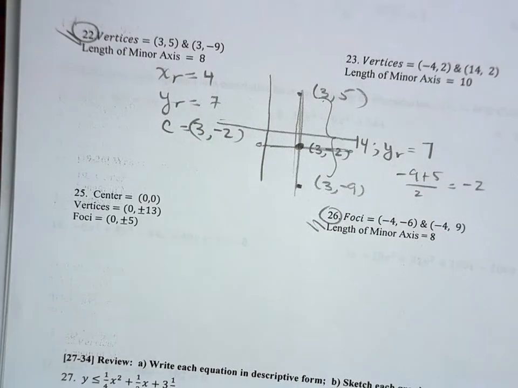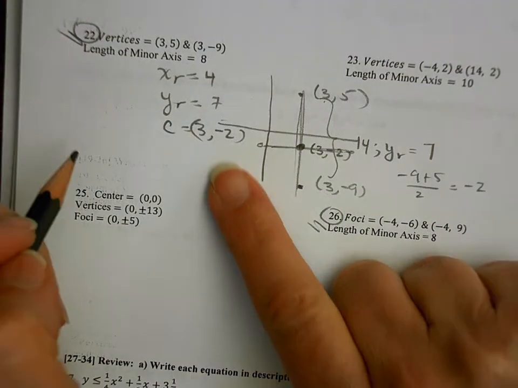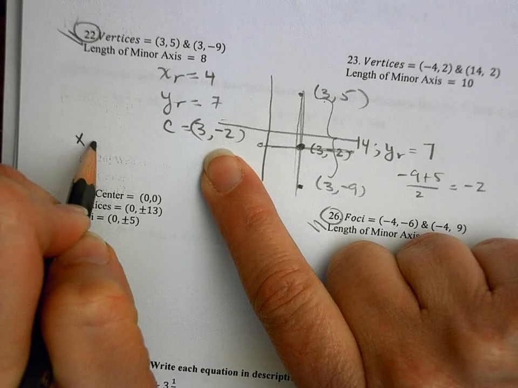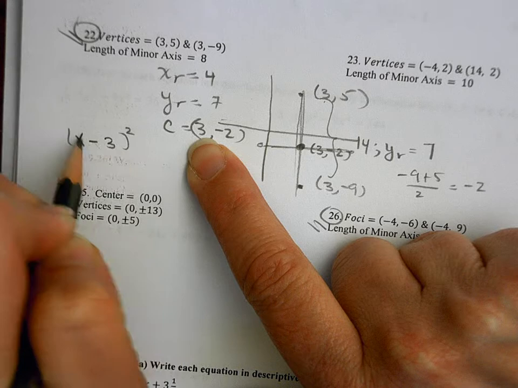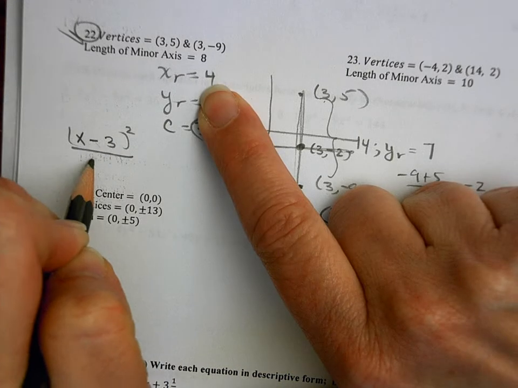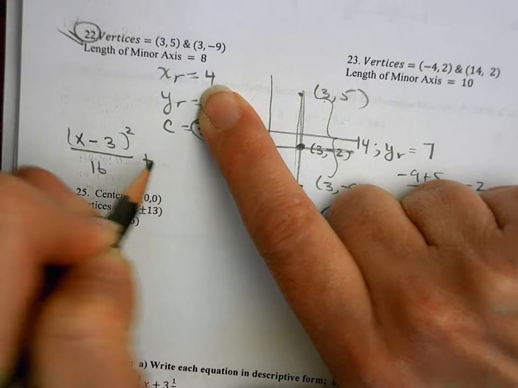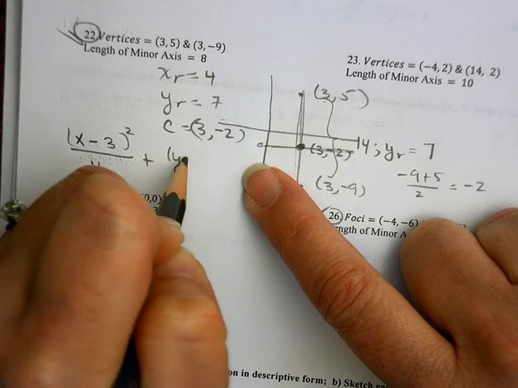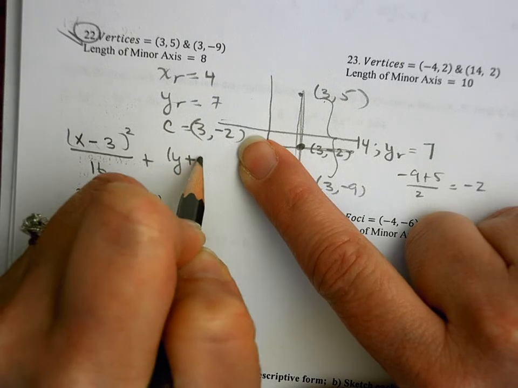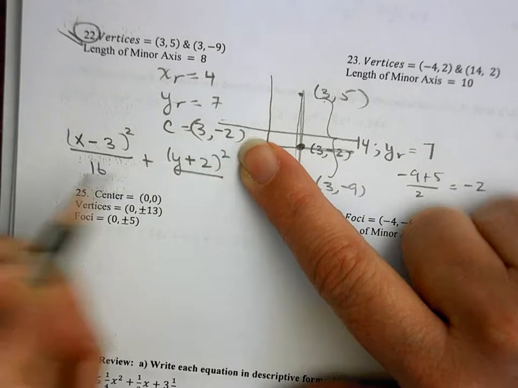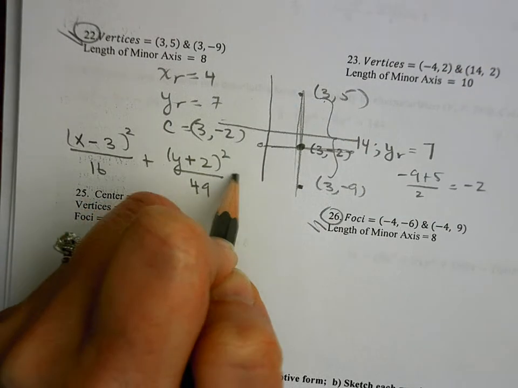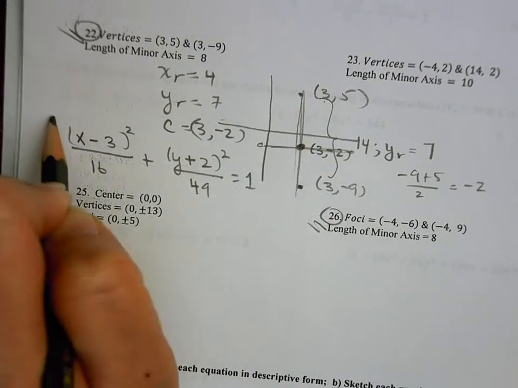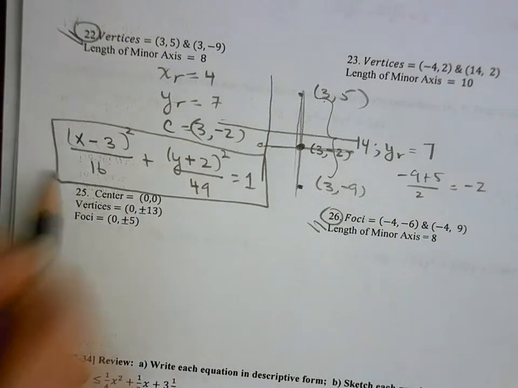Okay. So for my equation, I'm going to do x minus my value for x, my center, squared, over my x radius squared, so 4 squared is 16, and then plus y minus my value for y, which is -2, so double negative, squared, over my y radius, so 7 squared, which is 49, and then always equal to 1. And then there's my equation of that ellipse. And that's it for this video.